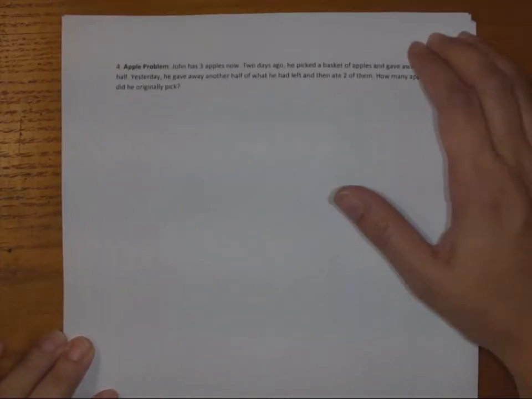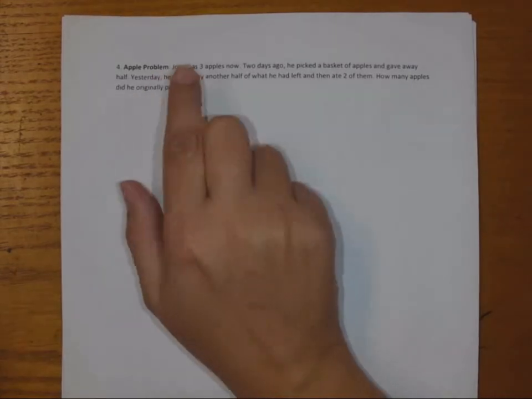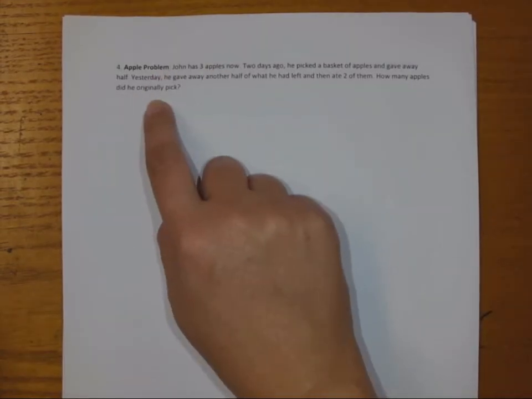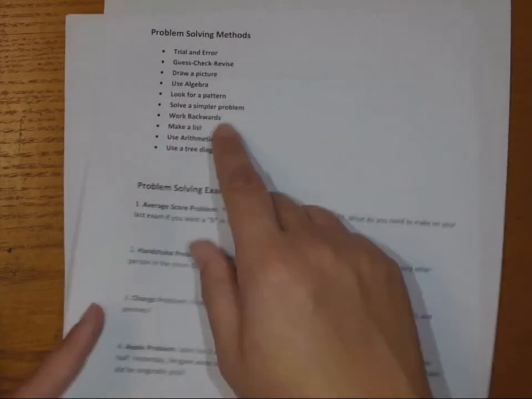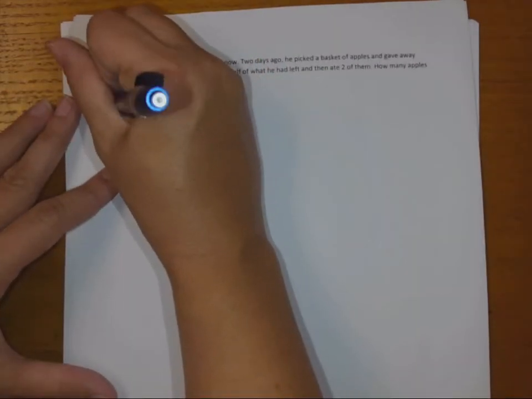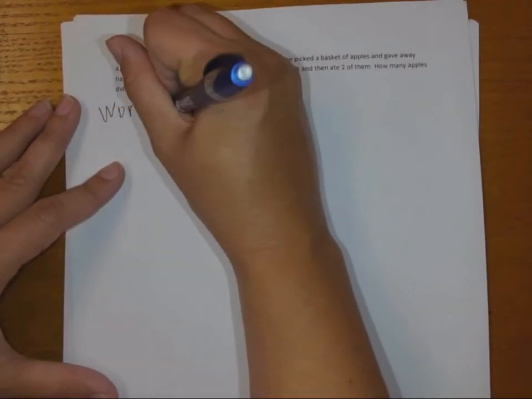Okay, for problem number 4, the apple problem. John has 3 apples now. 2 days ago, he picked a basket of apples and gave away half. Yesterday, he gave away another half of what he had left, and then he ate 2 of them. How many apples did he originally pick? So if a problem tells you what they have now and asks for the original amount, this would be a problem we would want to work backwards on because it's given to us backwards, basically. Okay, so for this problem, we are going to work backwards.